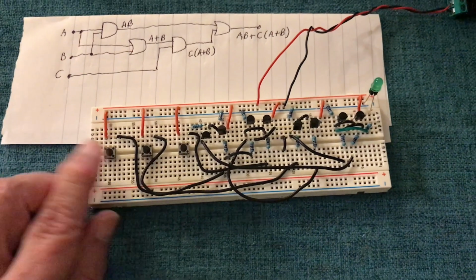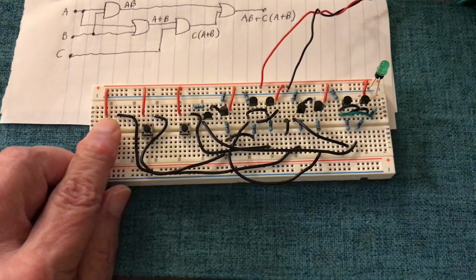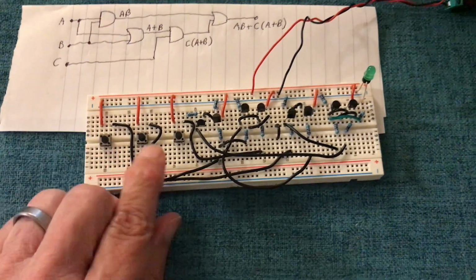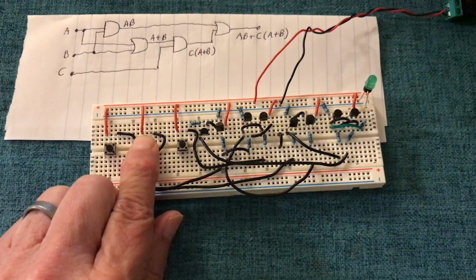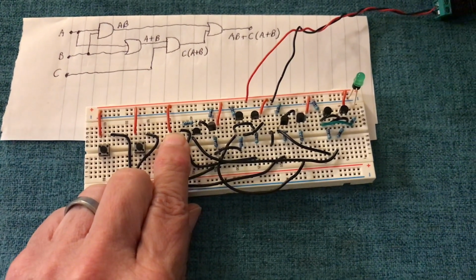Well, no single push button should light up the LED. So A voting by itself to turn on the LED does nothing. B voting by itself to turn on the LED does nothing. C by itself does nothing.